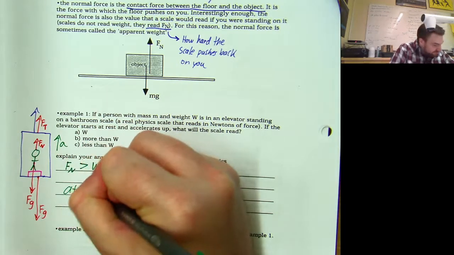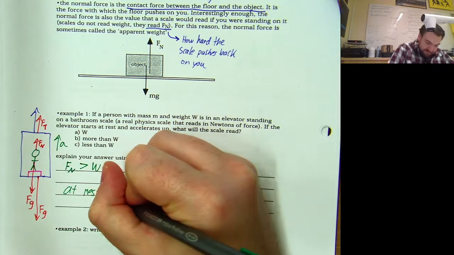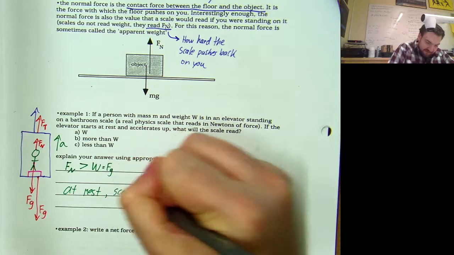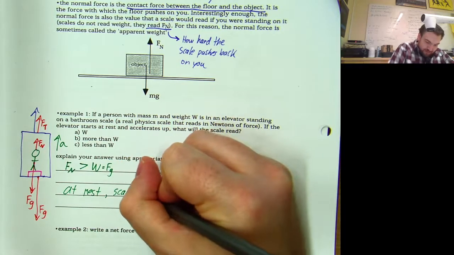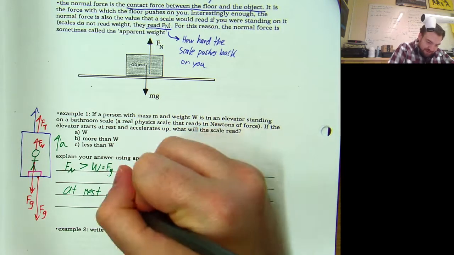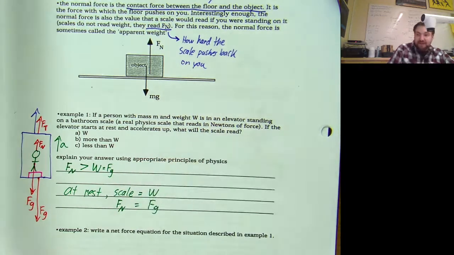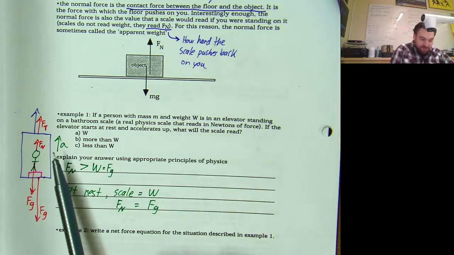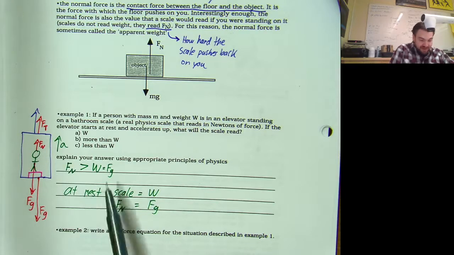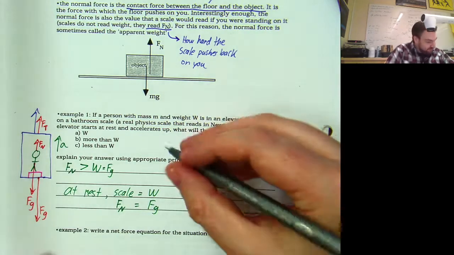At rest, the scale would equal the weight because the scale is measuring Fn. That's equal to Fg. At rest, Fn equals Fg. If our person moves upwards, Fn has to increase.